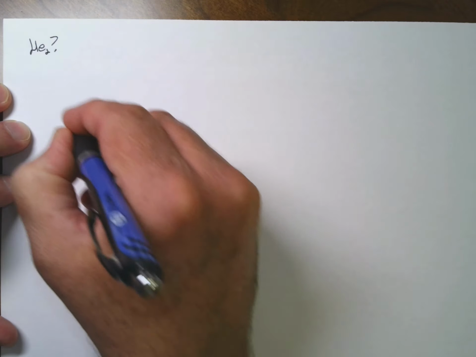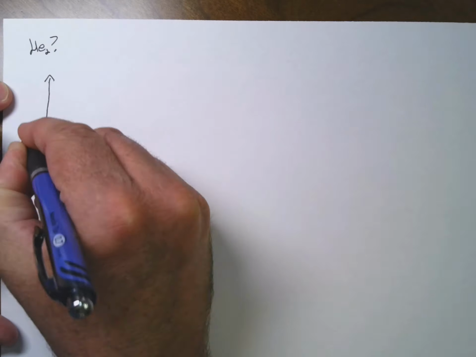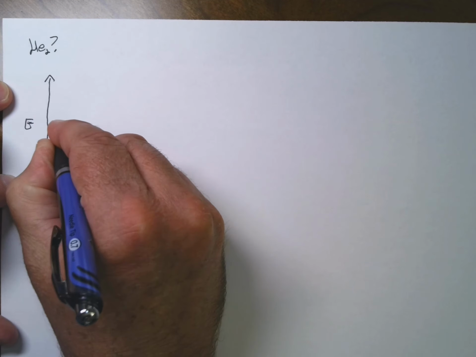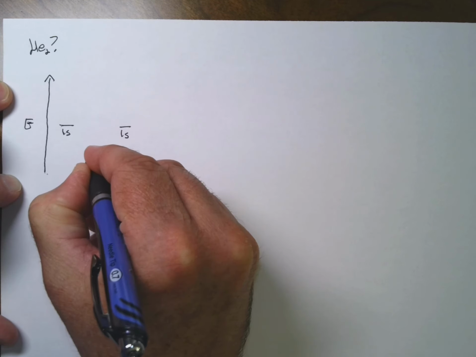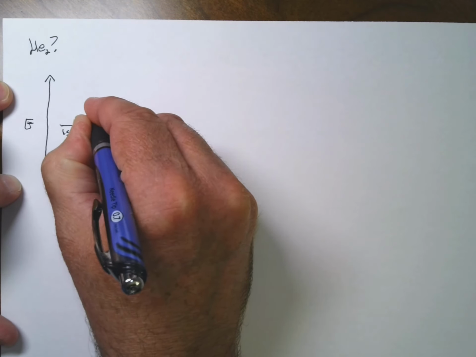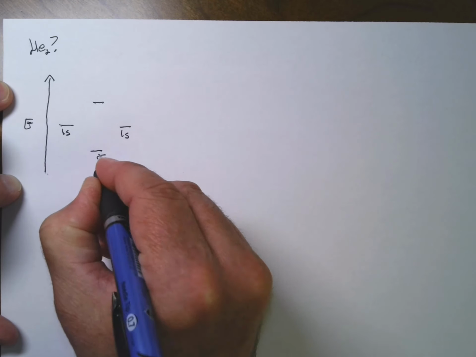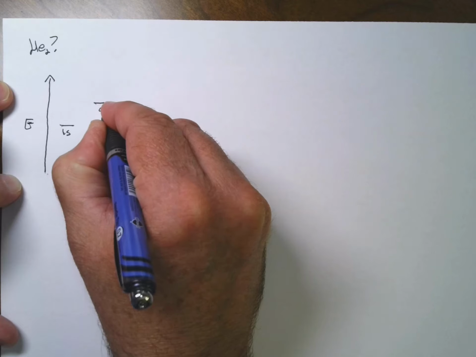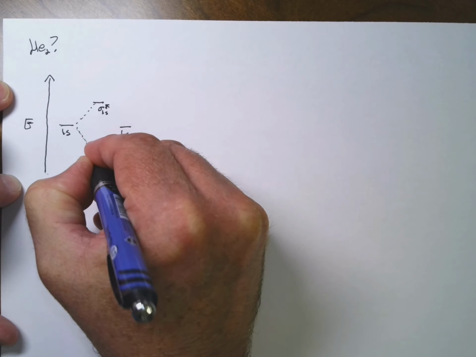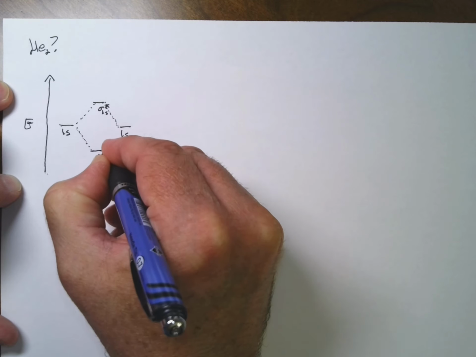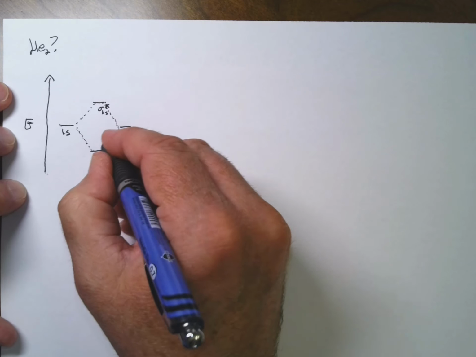Can we get a dihelium molecule? So here's our energy, and we'll start with 1s and 1s. And we'll combine, and we'll get our sigma 1s and sigma star 1s. I like to draw in these little dotted lines to connect things so that you can tell where the molecular orbitals came from.